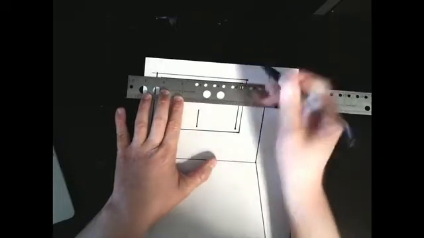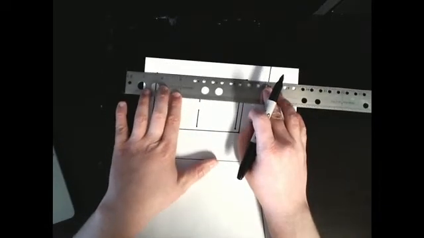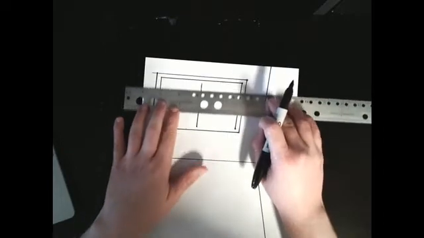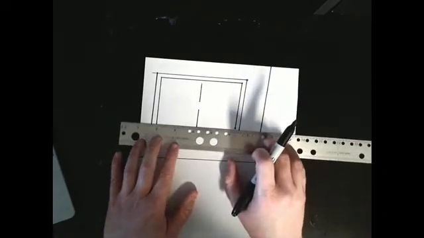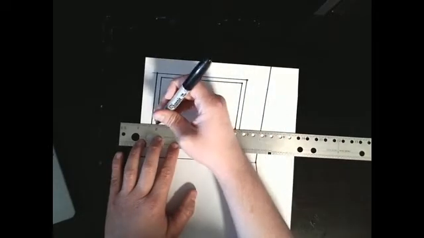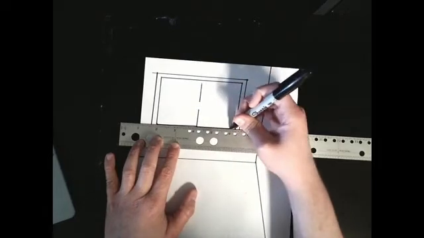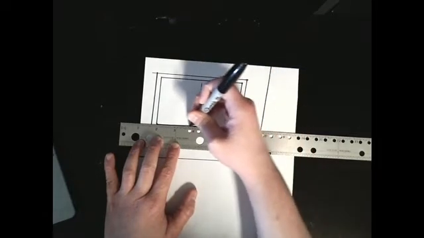Again, I'm lining up my line with the line above it. Remember, this line here doesn't exactly line up with the top of our paper. It's a little slanted. Okay, and I'm going to do the same thing down here for the bottom part, making sure those lines are parallel.